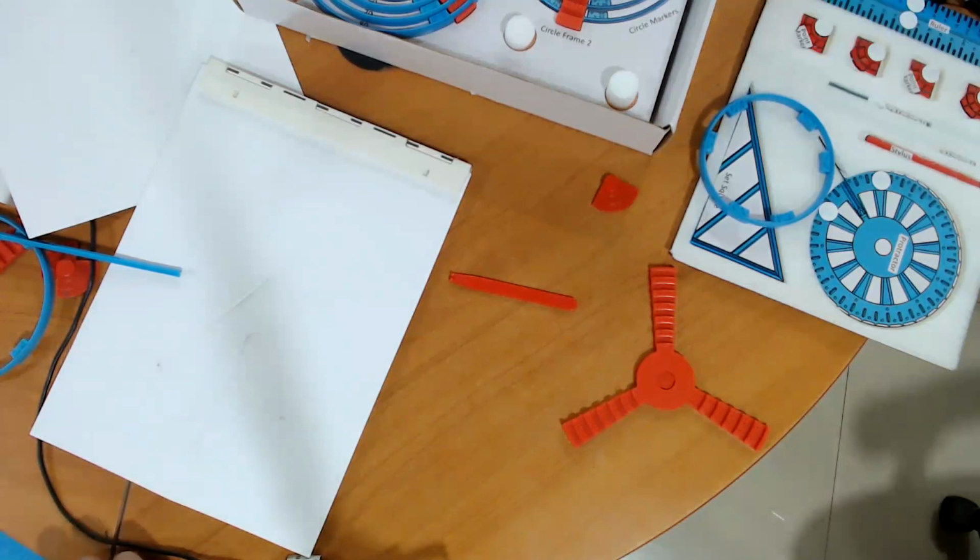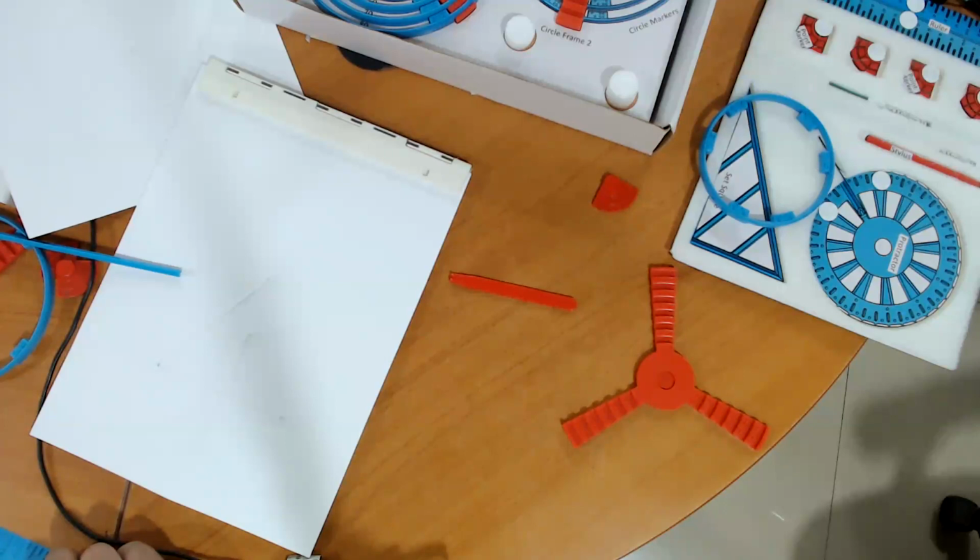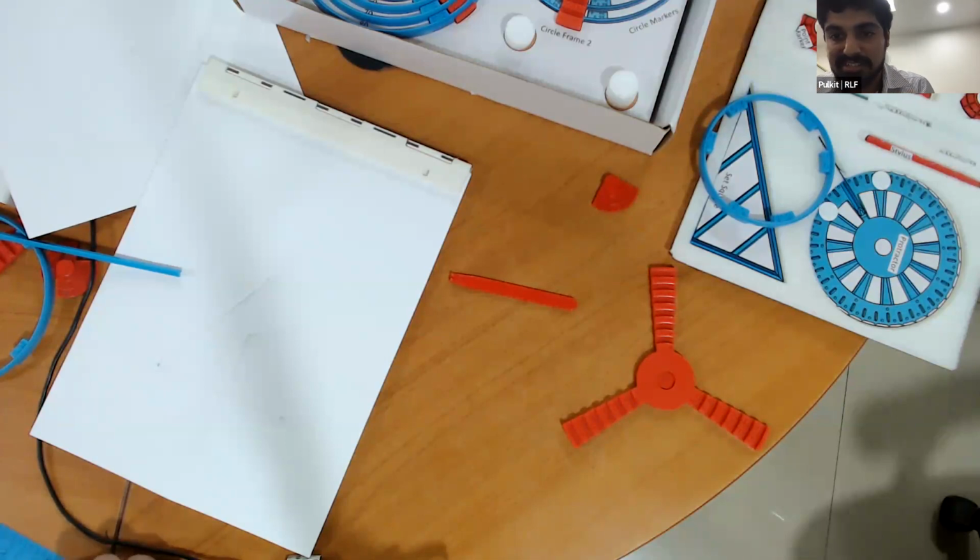Apart from this, if you have any feedback, again it's the first iteration. We tested with a very small focus group, got feedback from them, and the students were able to do basic constructions. We have not tried even the high-level constructions yet.